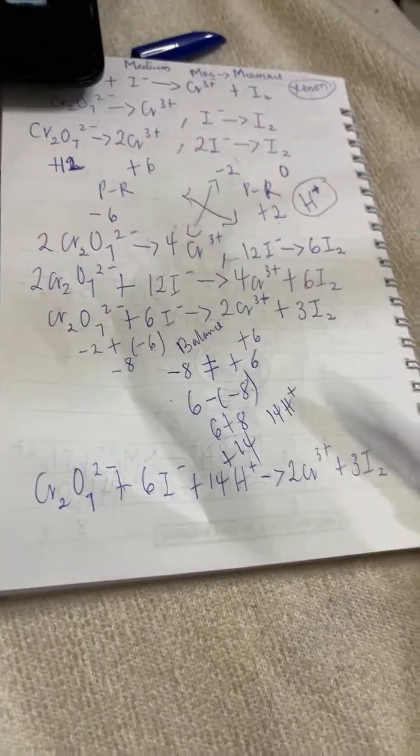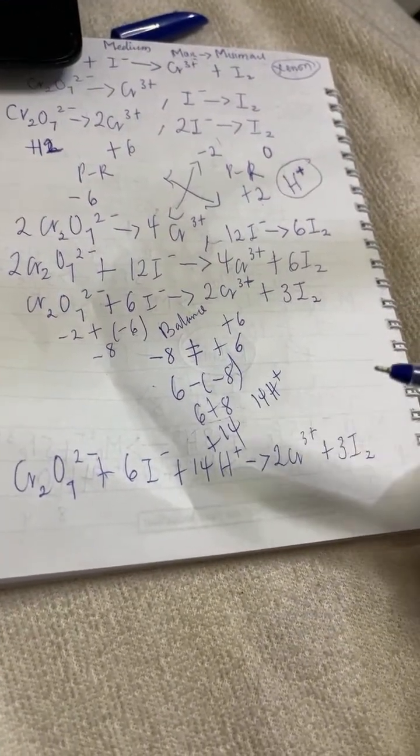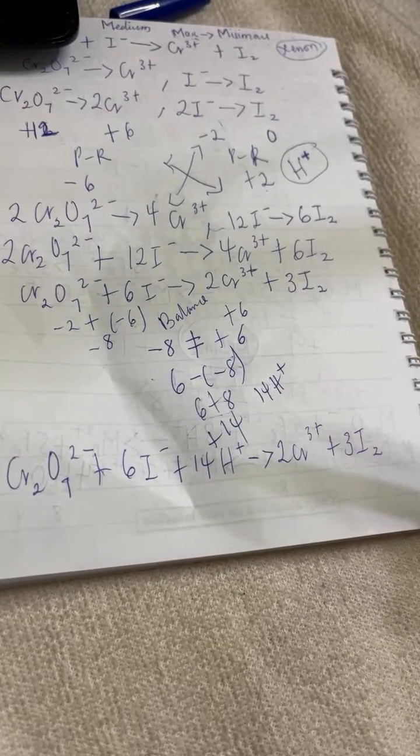So now you can see we have not finished. There's still one thing that we need to add. What do we usually add at the end?